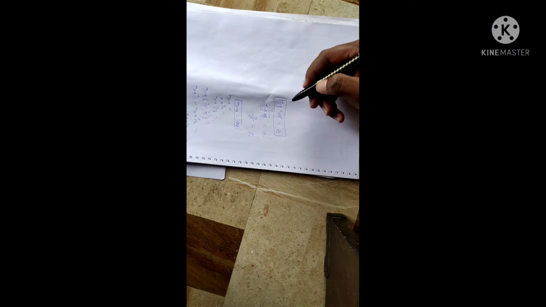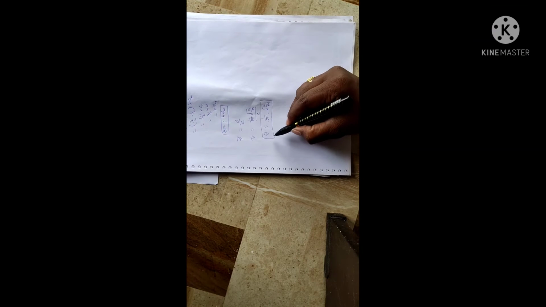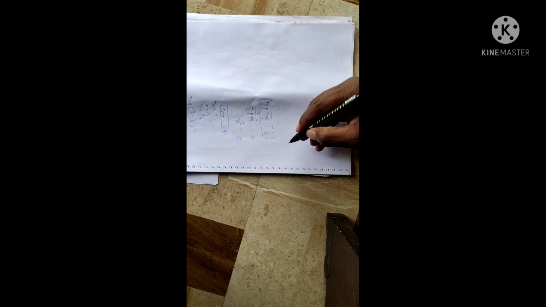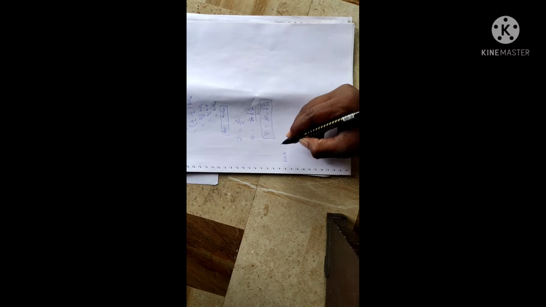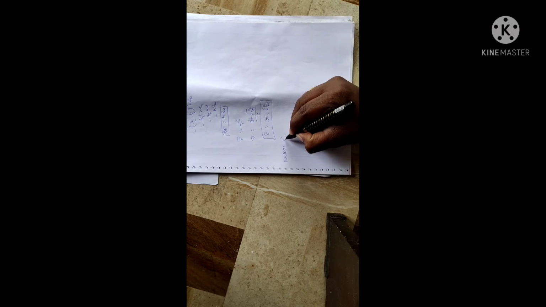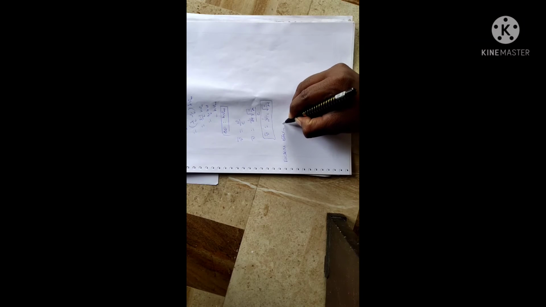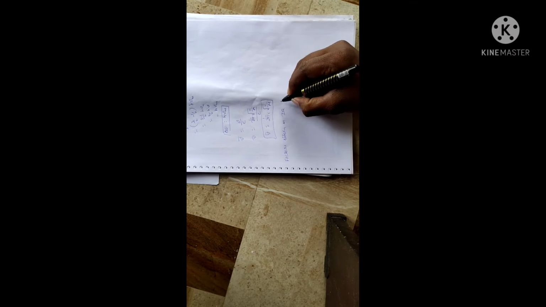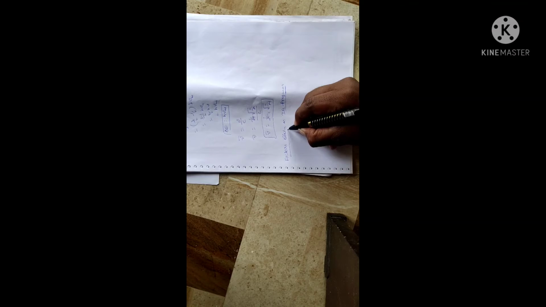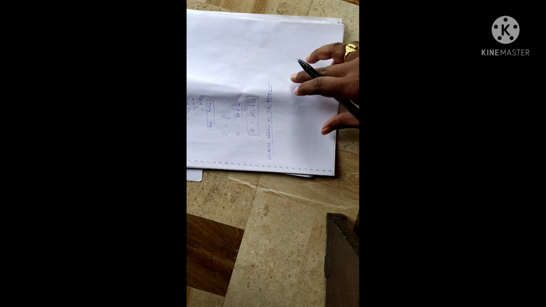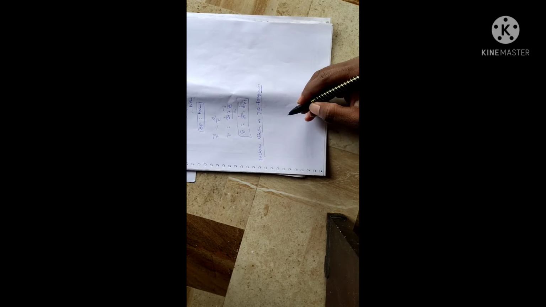Okay, by using this wave number, let us discuss the factors affecting IR frequencies. What are the factors affecting IR frequencies?